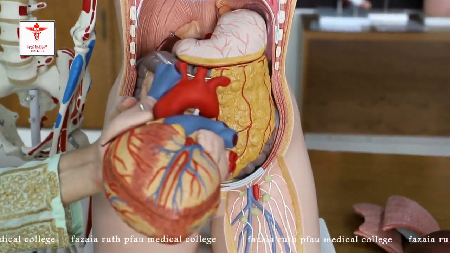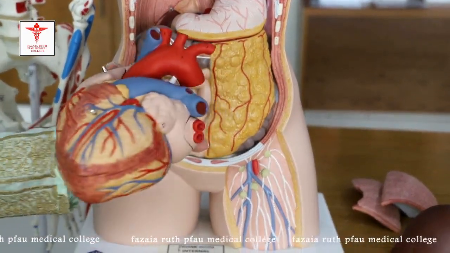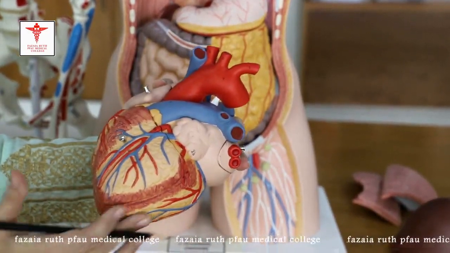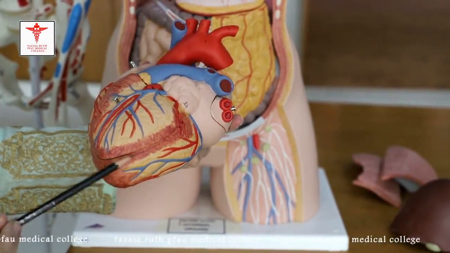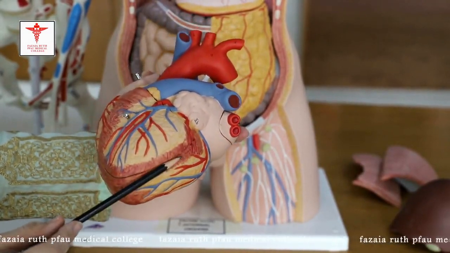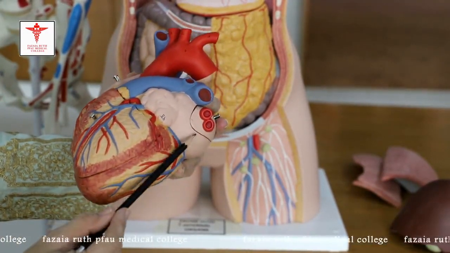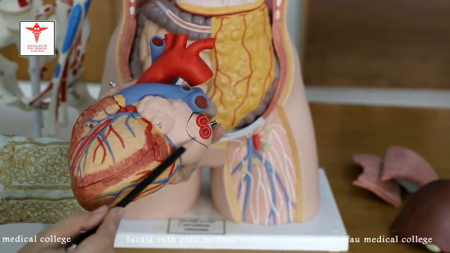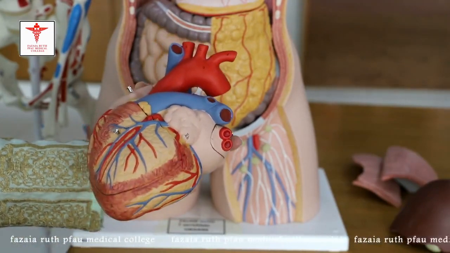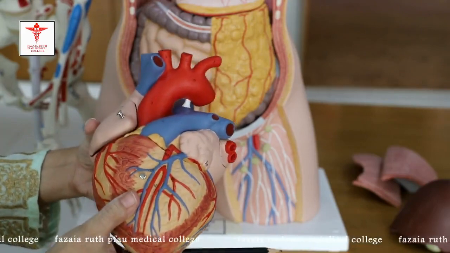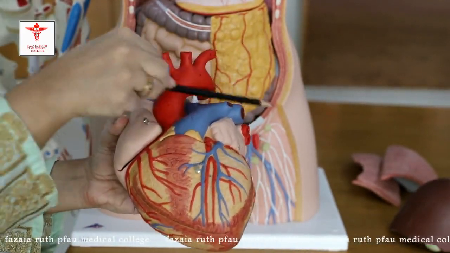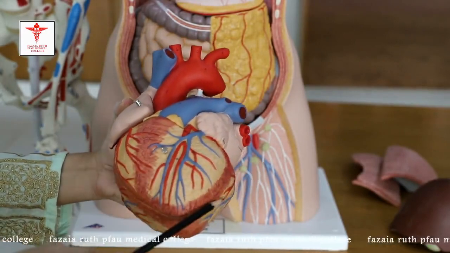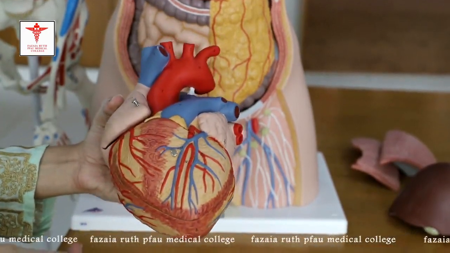So, and then there is the inferior border, right? Which is formed mainly by the left ventricle and partly by the left atrium or auricle. So we have seen the 3 borders: the right border, the upper border and the inferior border, which is horizontal.